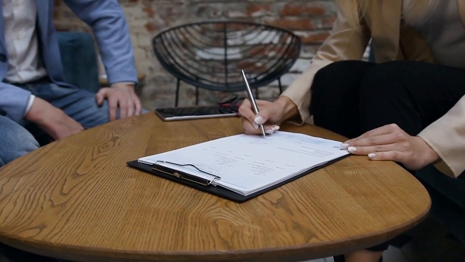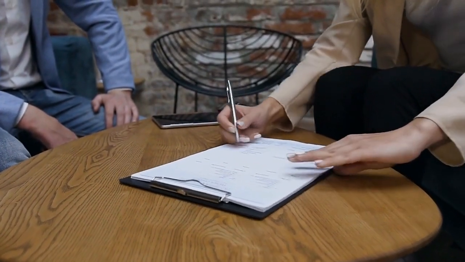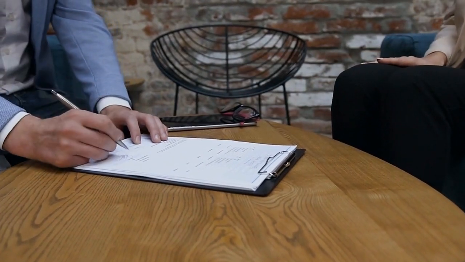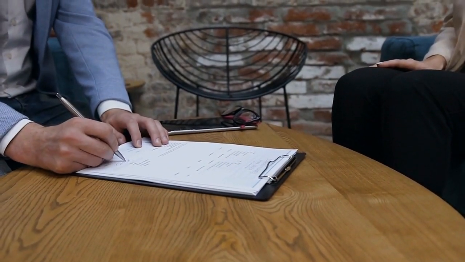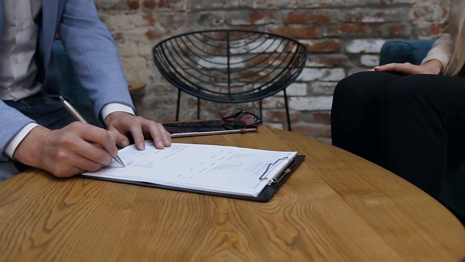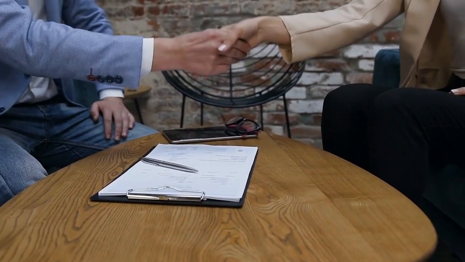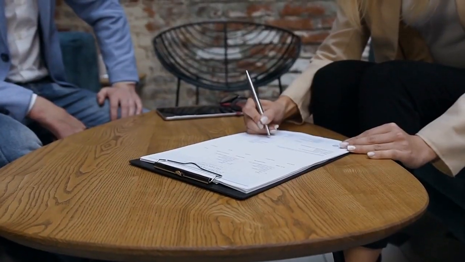2. Choose an executor. An executor is the person responsible for managing your last will and carrying out its instructions. When selecting an executor, it's important to choose someone who is trustworthy and organized. Make sure to communicate with them as you draft your last will to ensure they understand their duties and responsibilities.